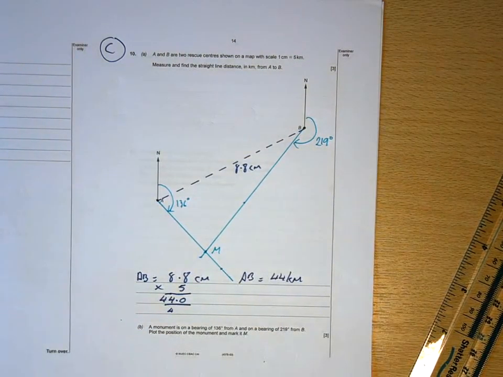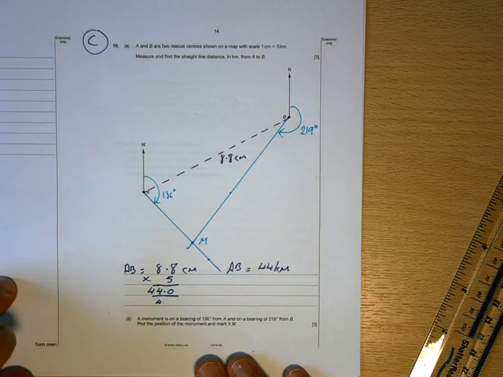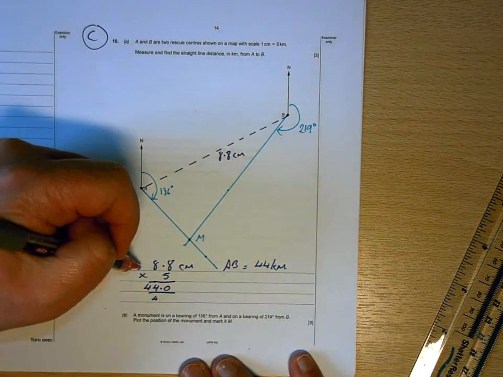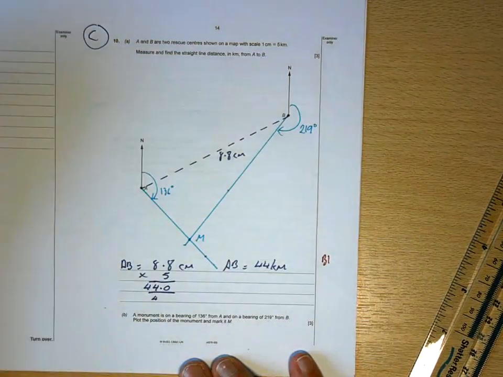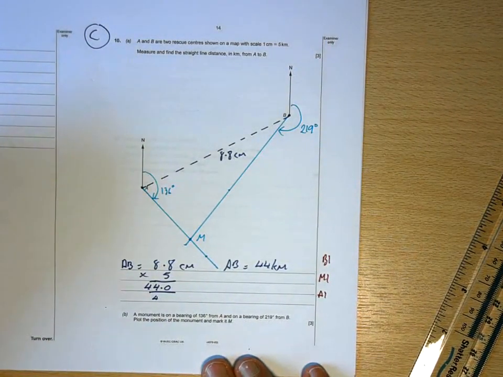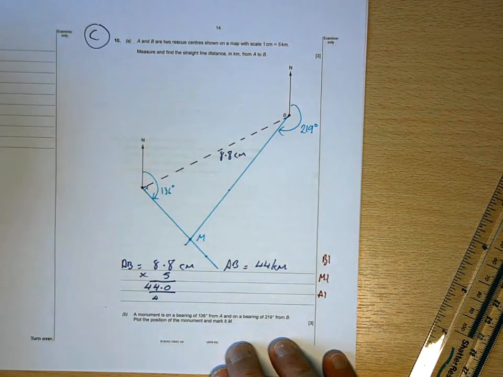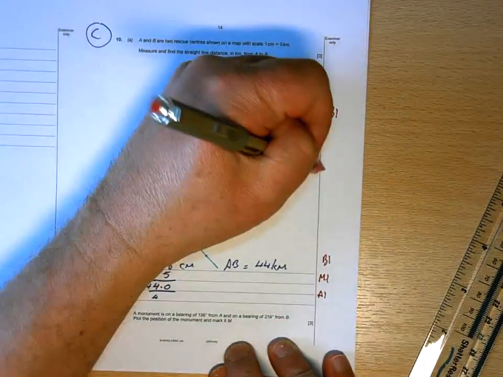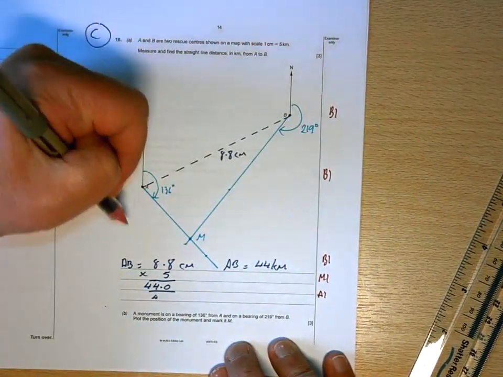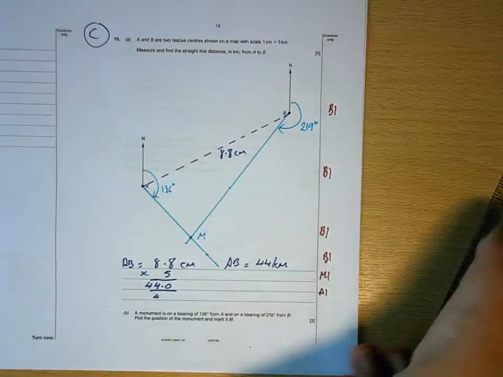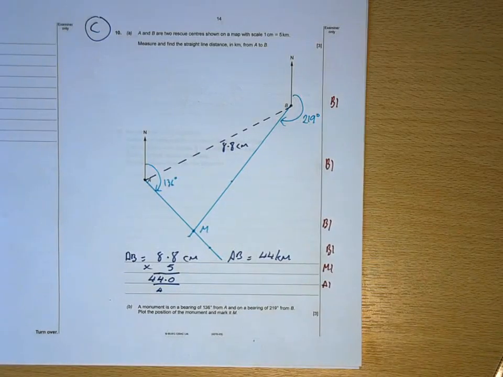So 6 marks for that question. 1 mark for measuring it in centimeters. 1 mark for multiplying by 5. 1 mark for a correct answer. And then for this, it's 1 mark for the 219, 1 mark for the 136, and 1 mark for the point M. So there you go, if we get that far, we've got a grade C.